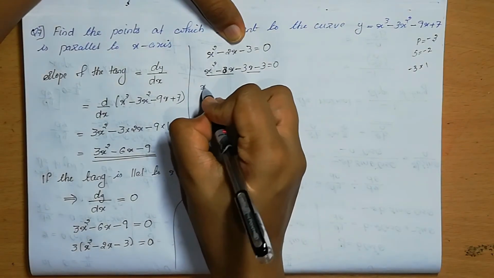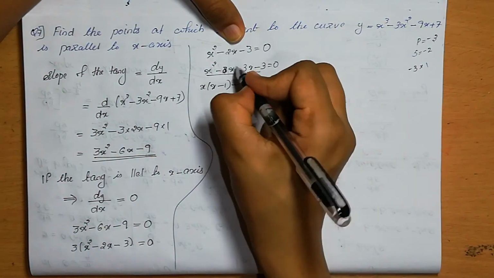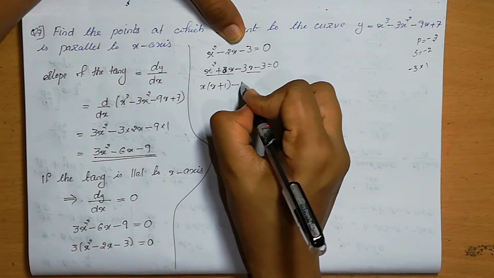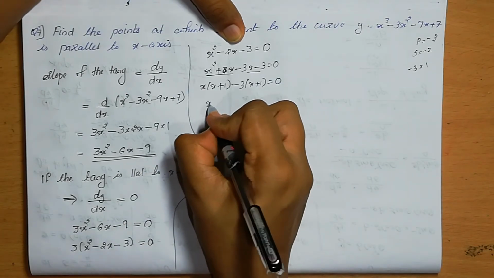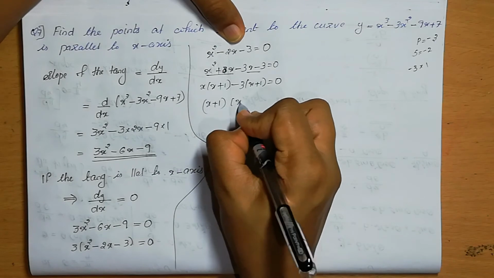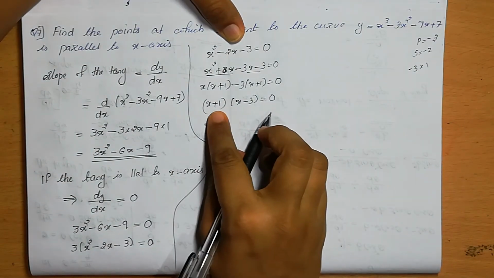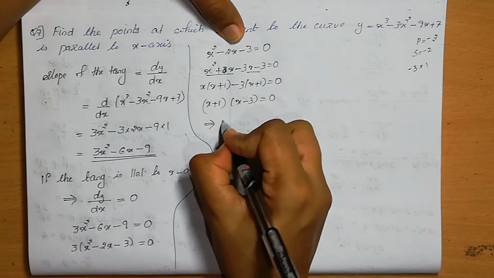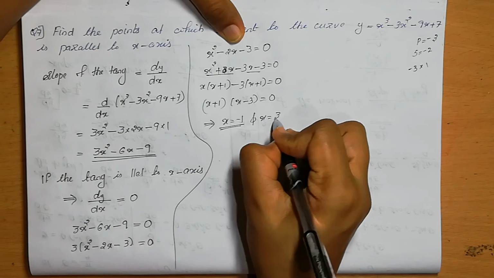Pairing means x into x minus 1, x into x plus 1 minus 3 into x plus 1 equal to 0. So x plus 1 again common, remaining is x minus 3 equal to 0. That means x plus 1 equal to 0 or x minus 3 equal to 0. From there x equal to minus 1 and x equal to 3 we will get.